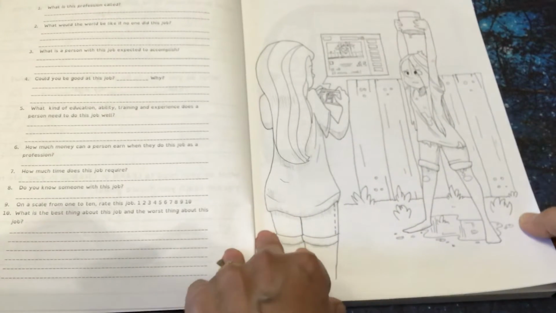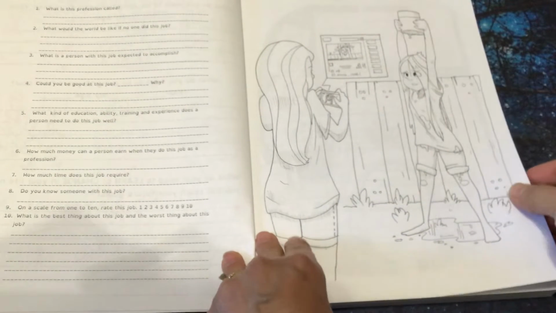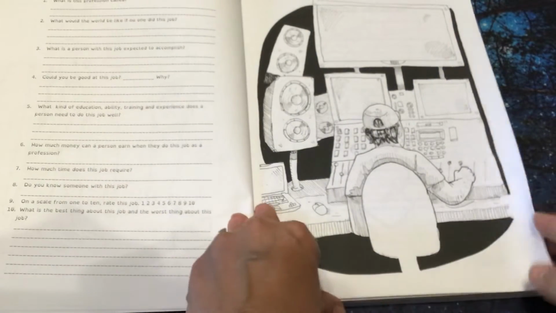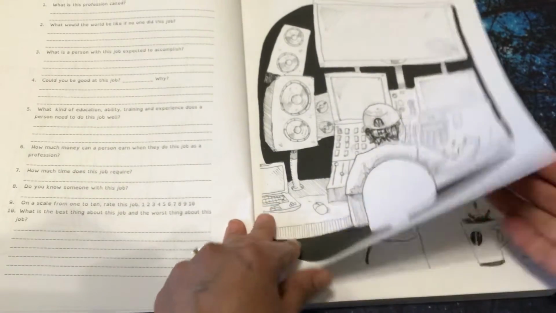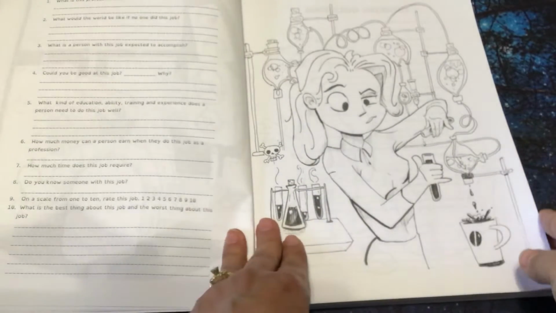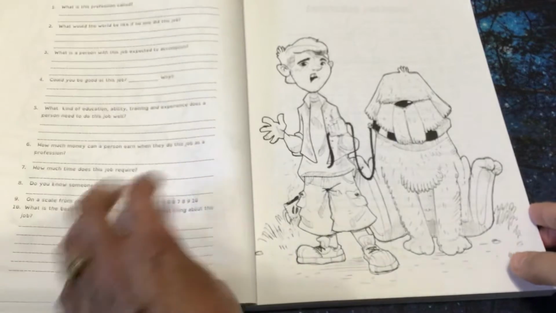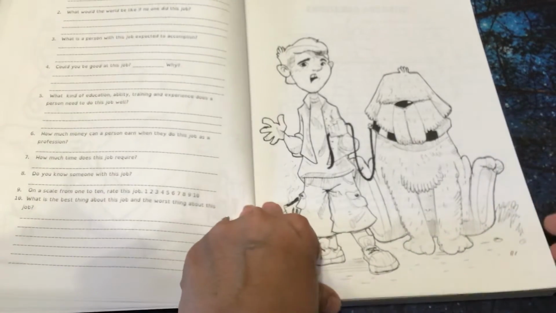So this one, maybe this is a YouTuber. So there's going to be the job on the right side, and then the questions on the left.